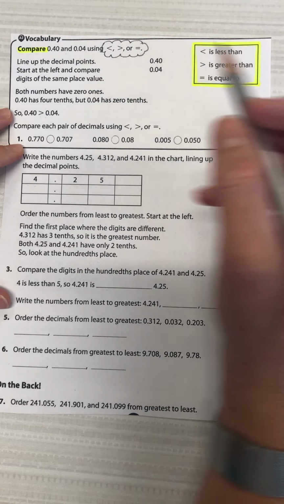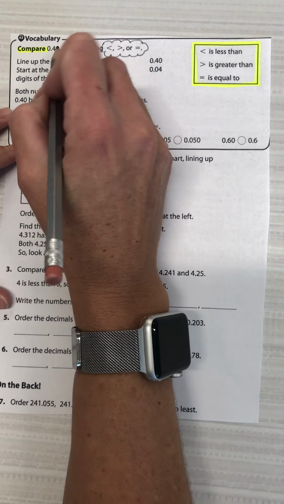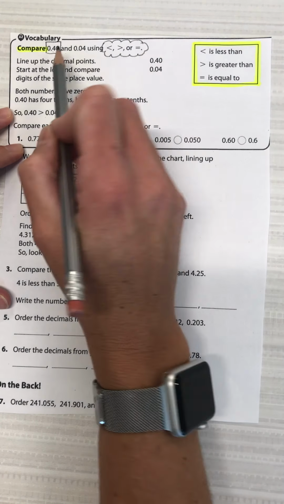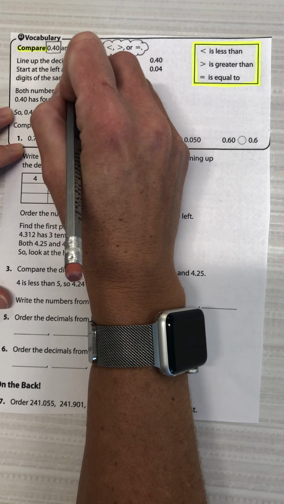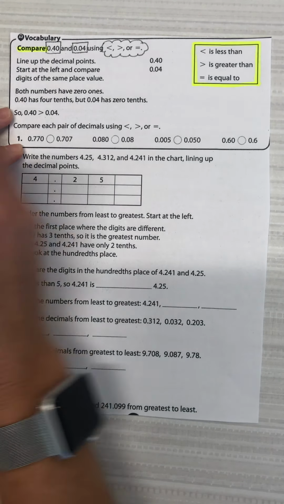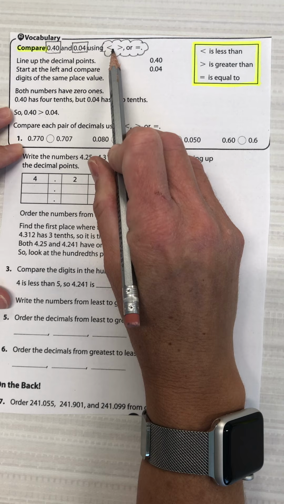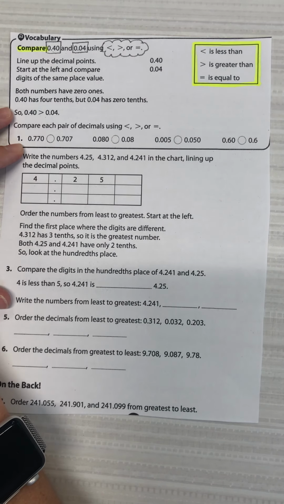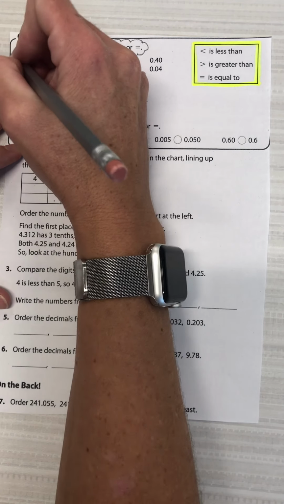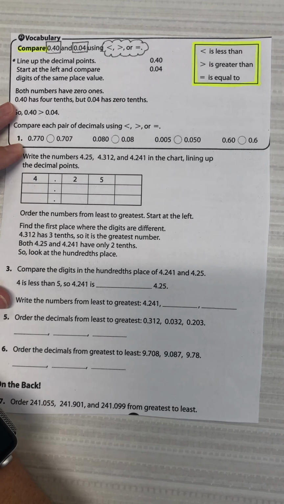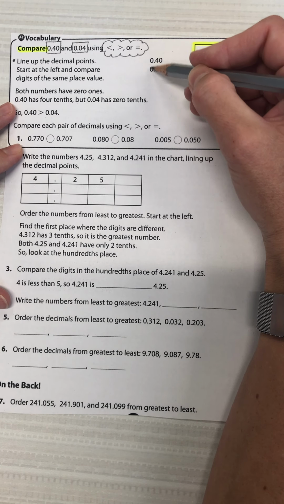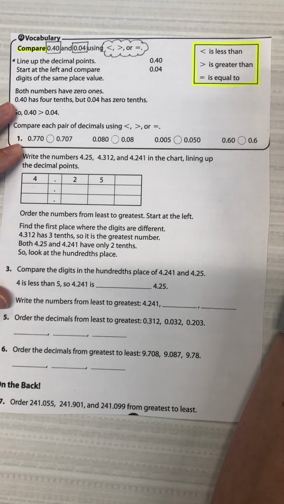But on that poster, if we have to compare, let's take 4/10, because that's how we would read that, or 40 hundredths, and 4 hundredths, where the 4 is in the hundredths place, and we're asked to compare to show which one is greater than, less than, or equal. The first thing you should be doing is lining up the decimal points. That is the first thing you should do. So put a little bullet. Line them up so your decimal points and your place values are lined up underneath each other.